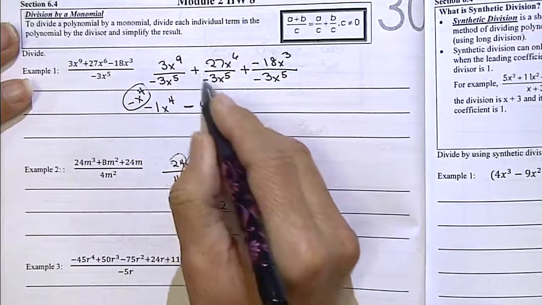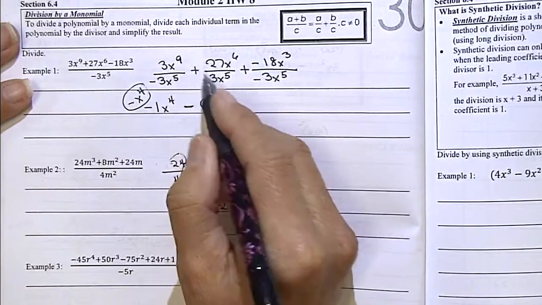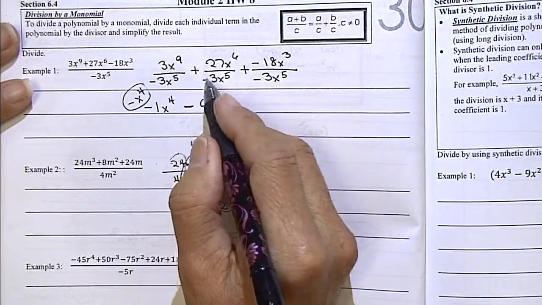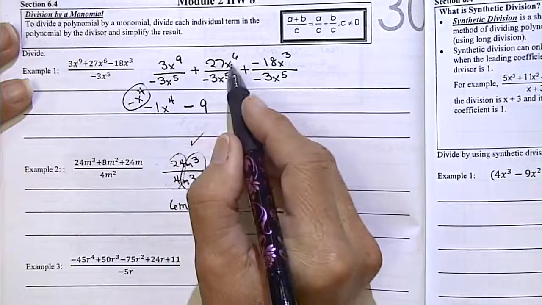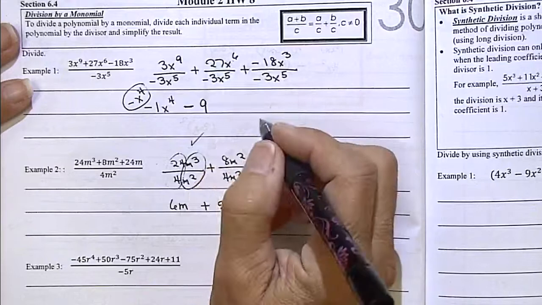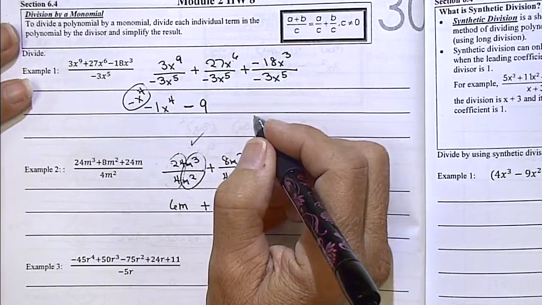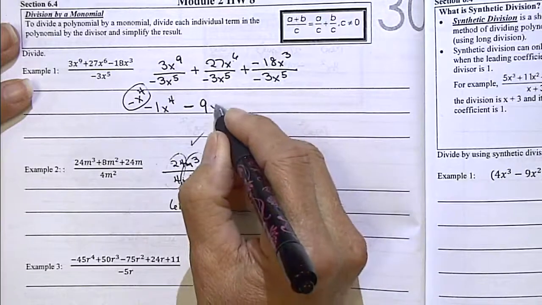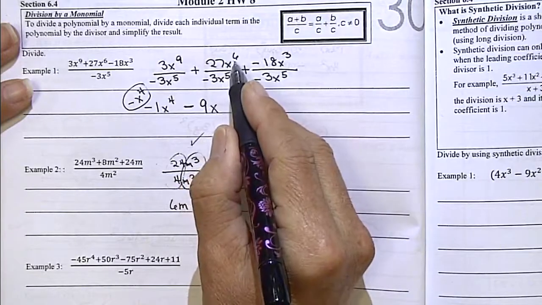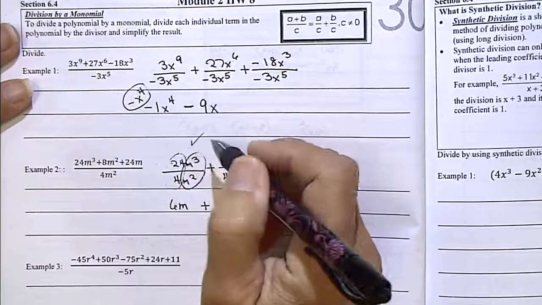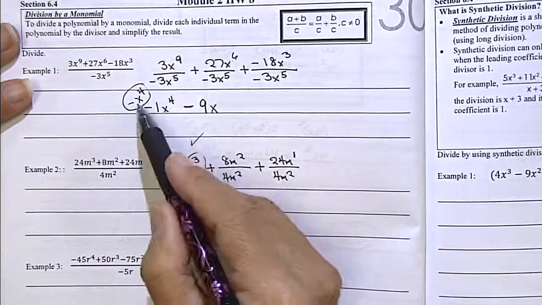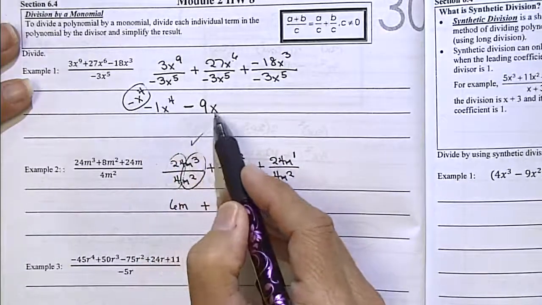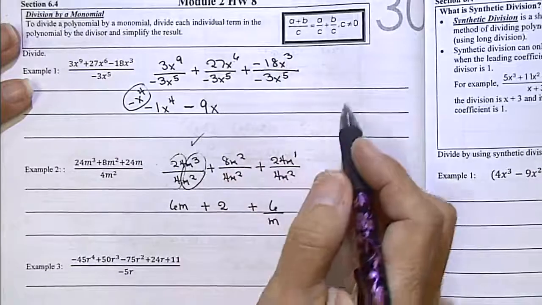I already settled the issue of the sign. It's a good idea as soon as you can figure out what the sign is to settle it so you don't forget. And then I've got x to the 6th divided by x to the 5th, so I'll subtract exponents again. I get x to the power of 1, or just old x, in the numerator. There's nothing in that denominator. This became negative x to the 4th minus 9x, and now let's do the third term.